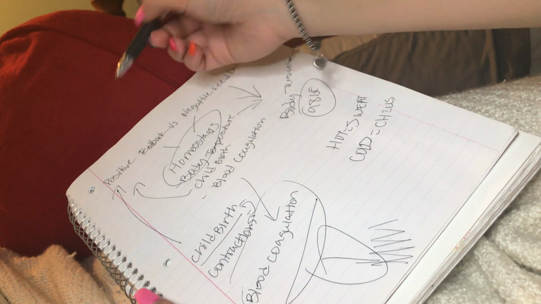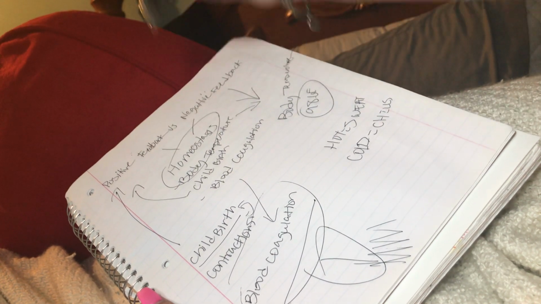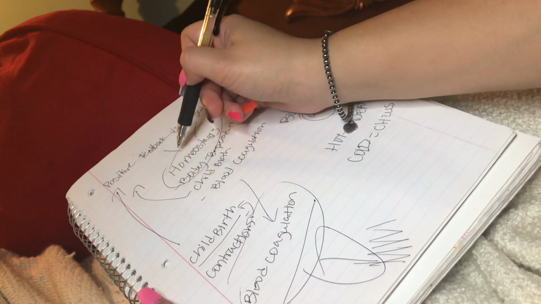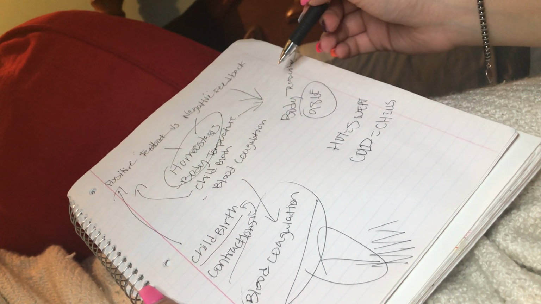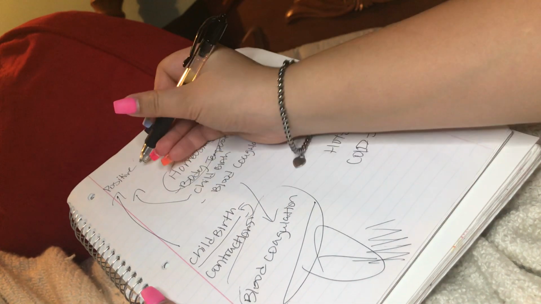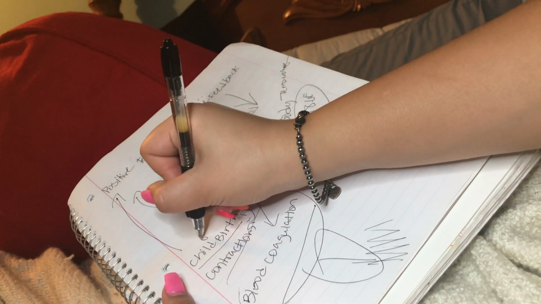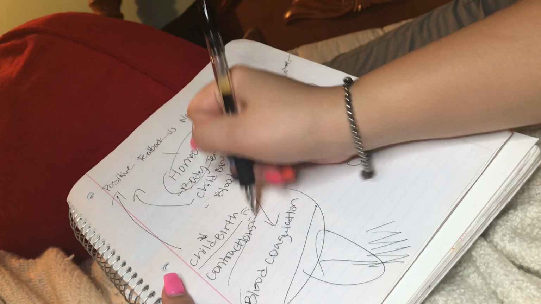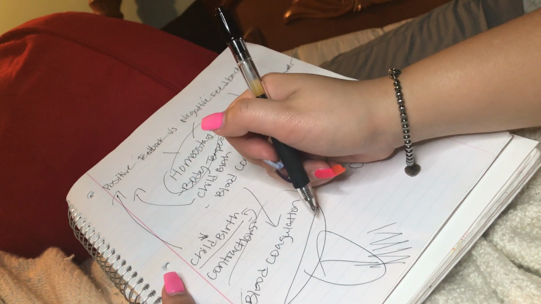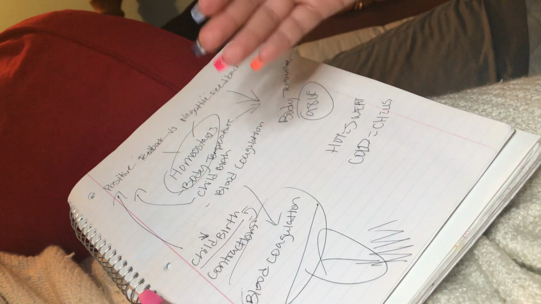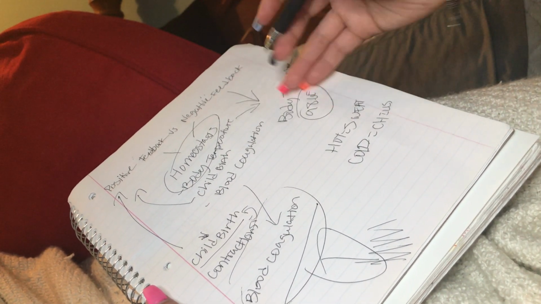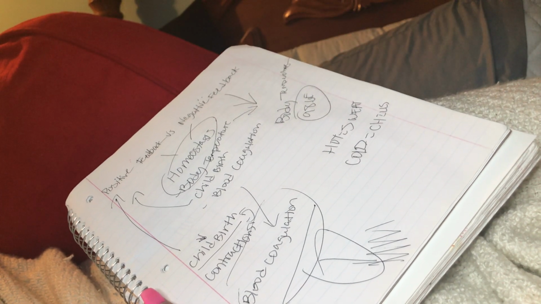So those are going to be your main differences between positive feedback versus negative feedback. All of that's going to deal with your homeostasis, and in order to go through positive feedback, you're going to experience childbirth dealing with contractions, blood coagulation dealing with obviously wanting your blood to coagulate. Negative feedback is going to deal with body temperature, and those are your differences.